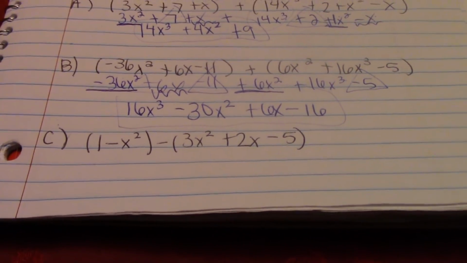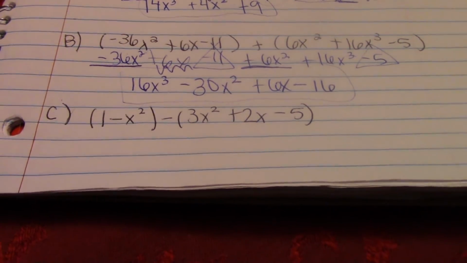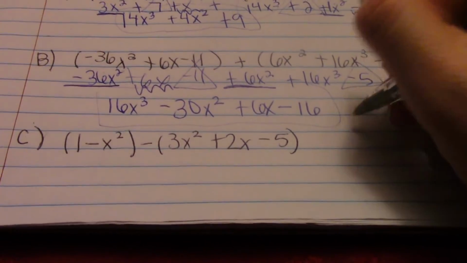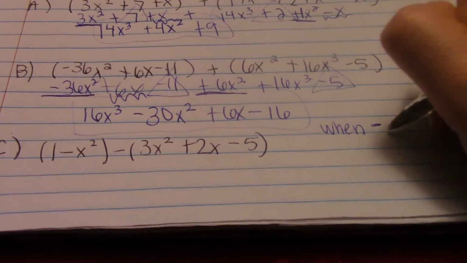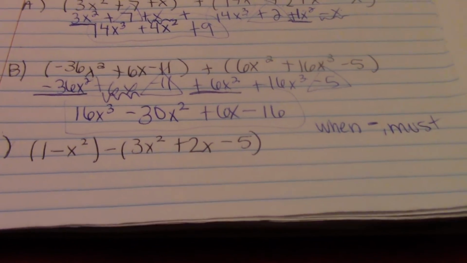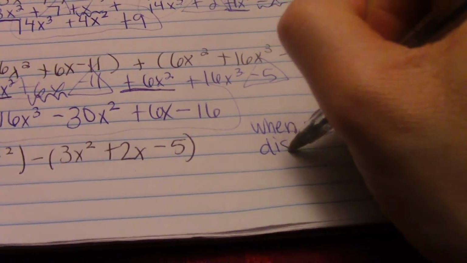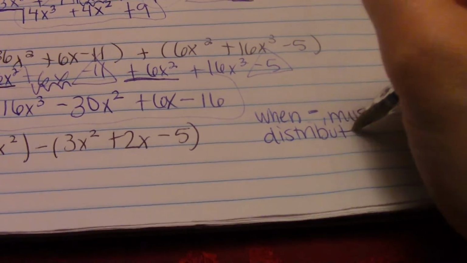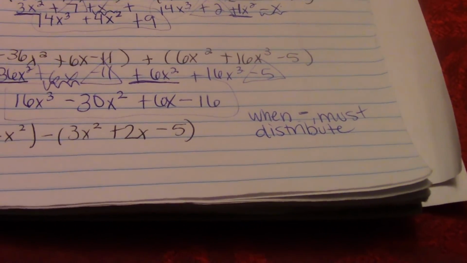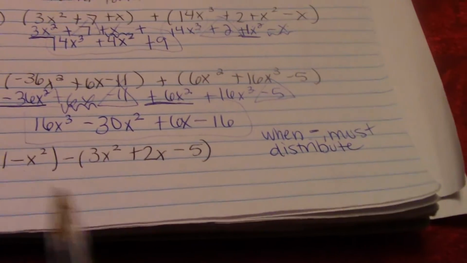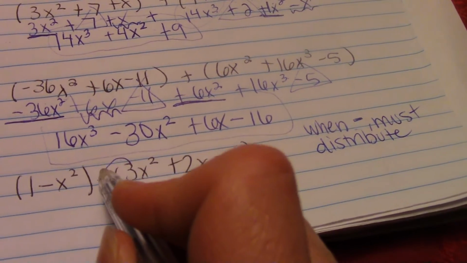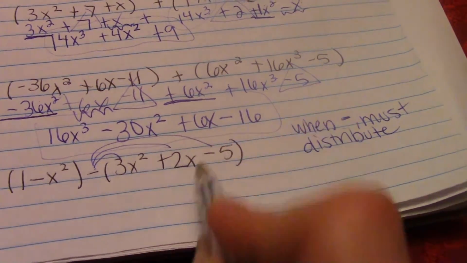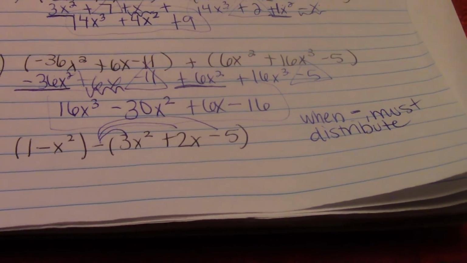C. It's different when it's a minus. When you have a minus, you must distribute. So this minus right here gets distributed into all the pieces behind it, in the parentheses directly behind it.